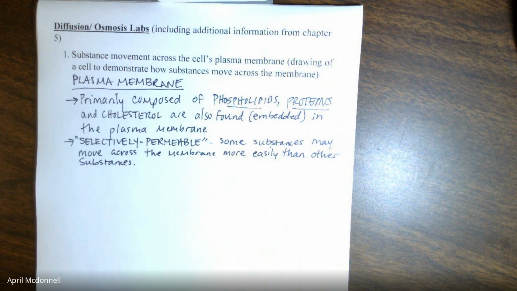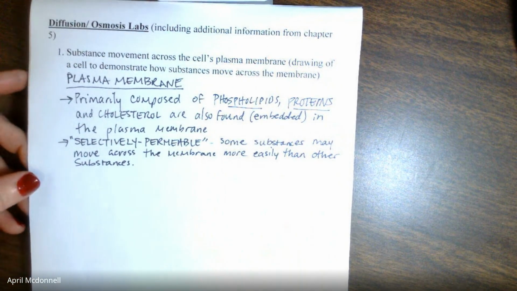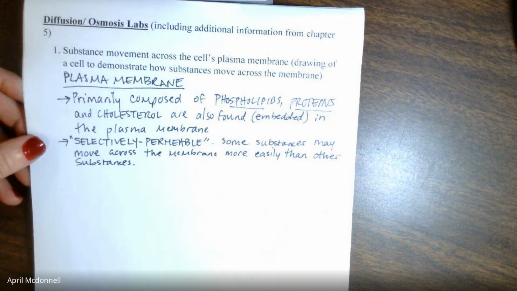The next task that we are going to do is draw a diagram of the cell and discuss some of the functions of the plasma membrane.